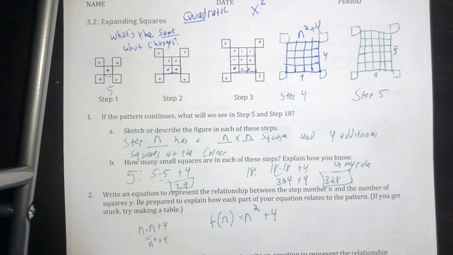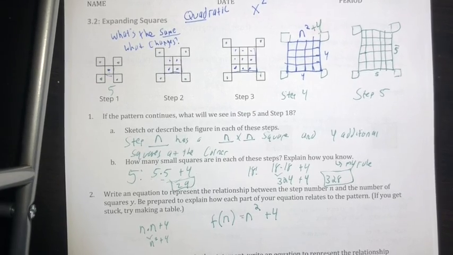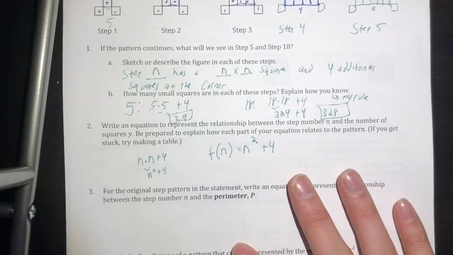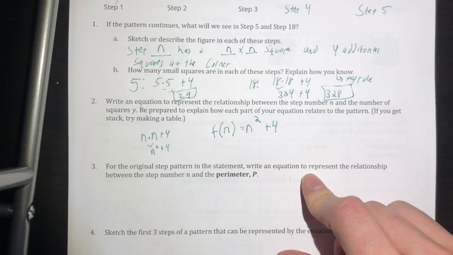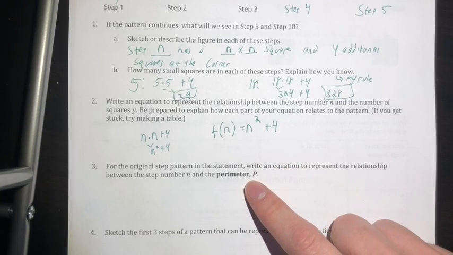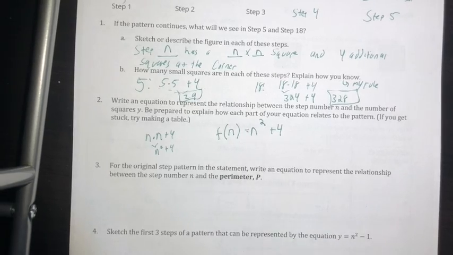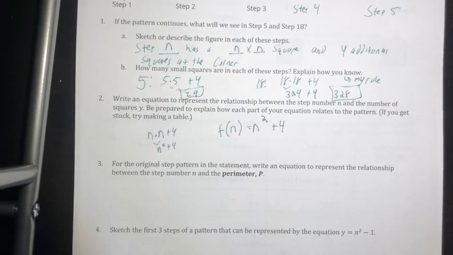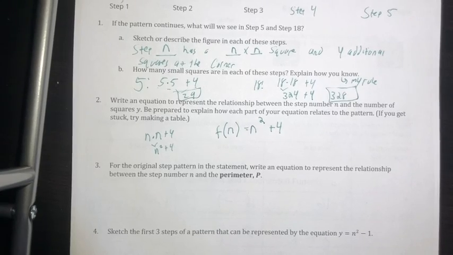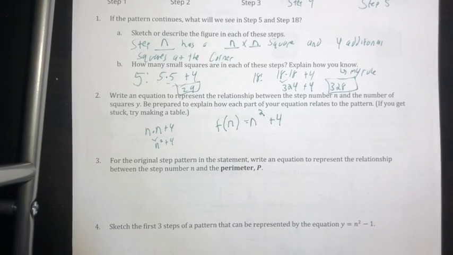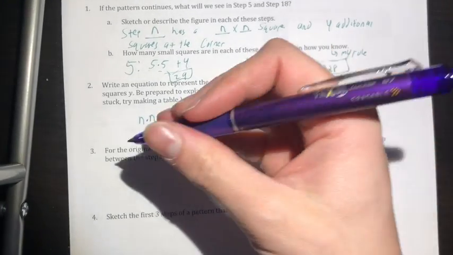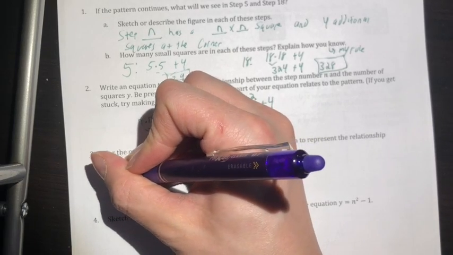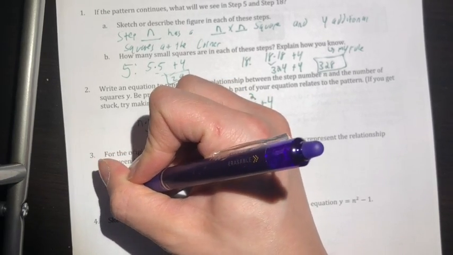All right. So, let's do a different one. Same pattern, but now for the original step pattern in the statement, write an equation to represent the relationship between the step number and the perimeter. So let's get a new color. Actually, I use purple for perimeter. That sounds even better. So, purple for perimeter. I'm going to go ahead and draw step 1, 2, 3, and 4 and come back to you.